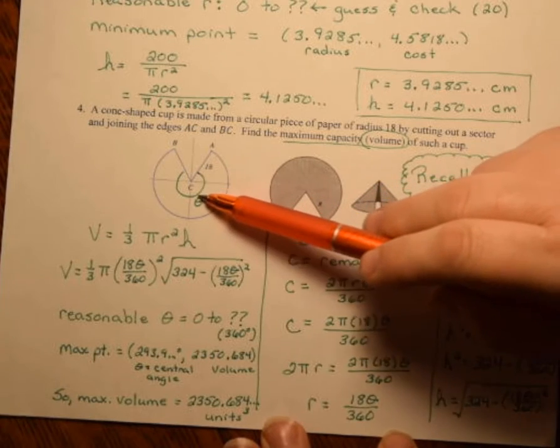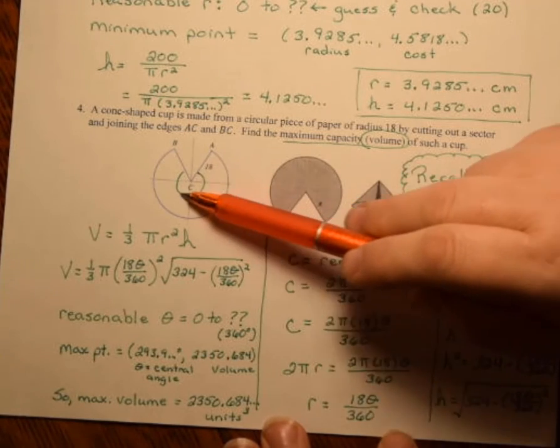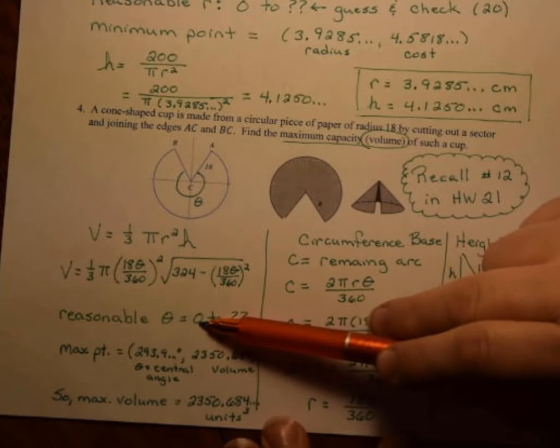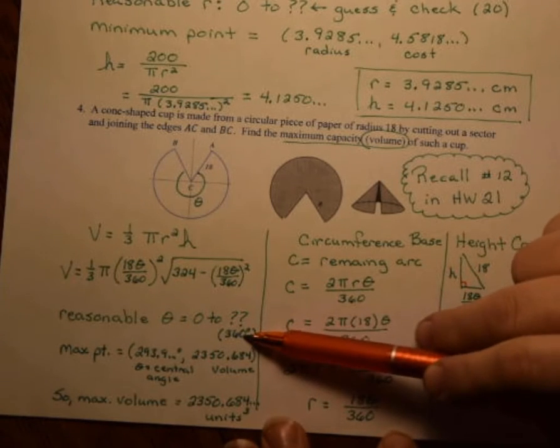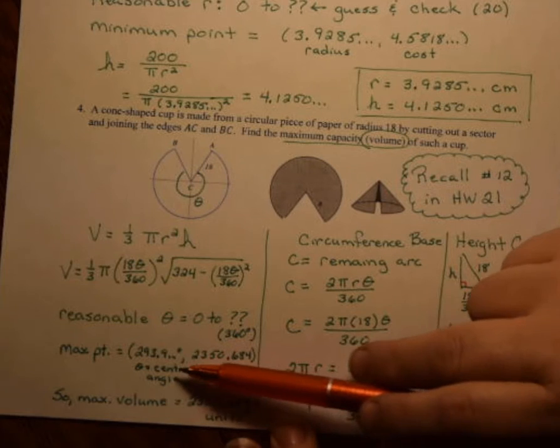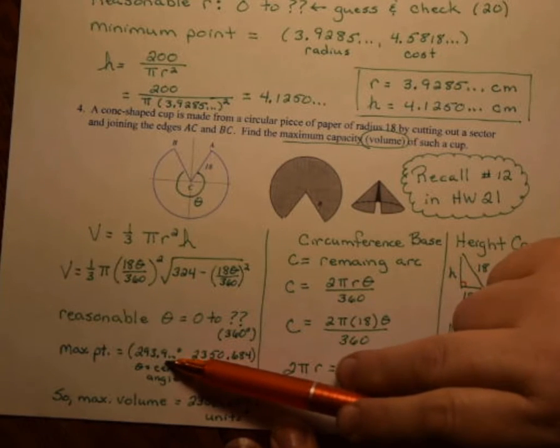But the biggest, all the way around, would be 360. And so I typed in 0 for my x-min, 360 for my x-max, and then we could find our maximum point.